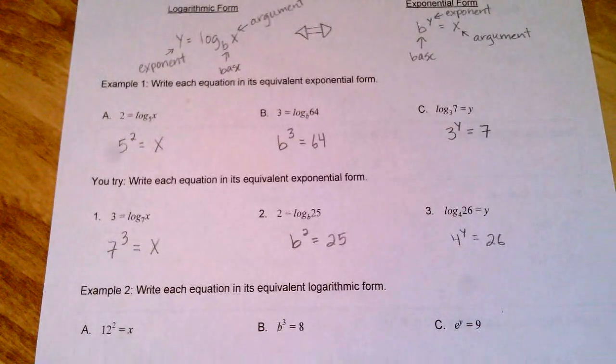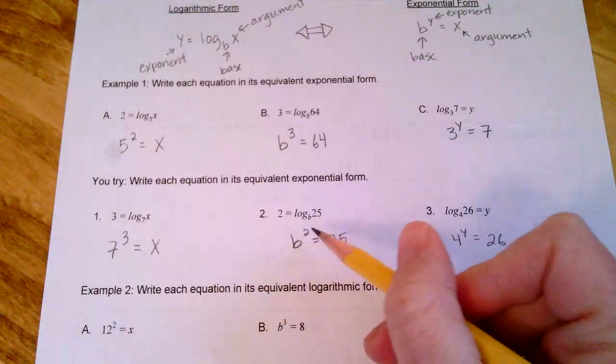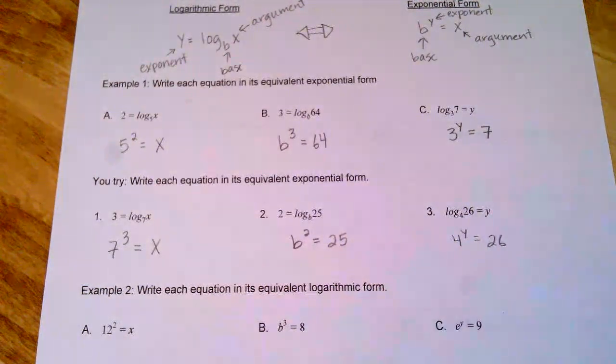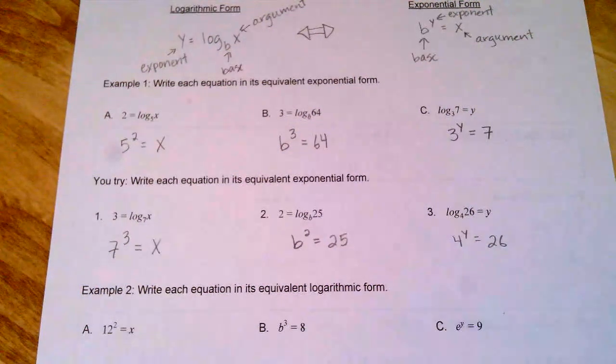Okay, so I got 7 to the third equals x for number 1, b to the second, or b squared, equals 25, and 4 to the y equals 26.